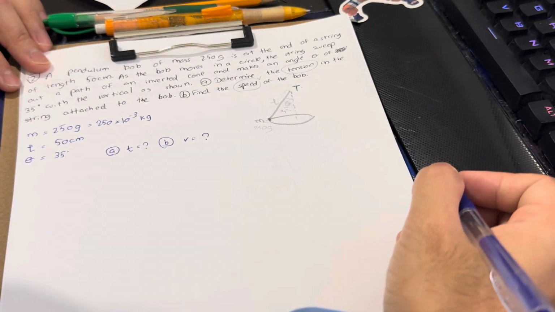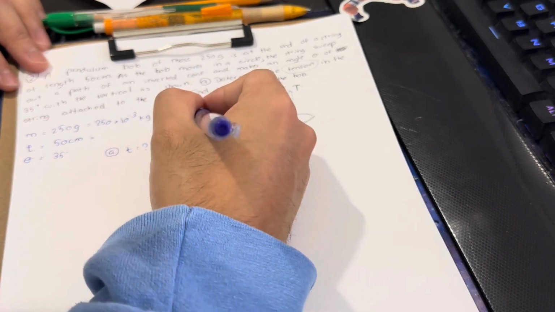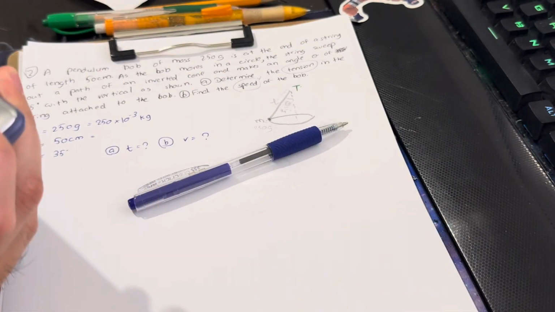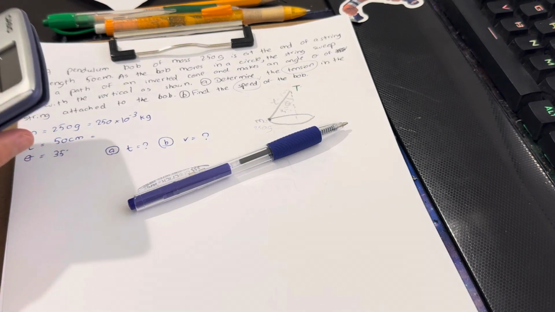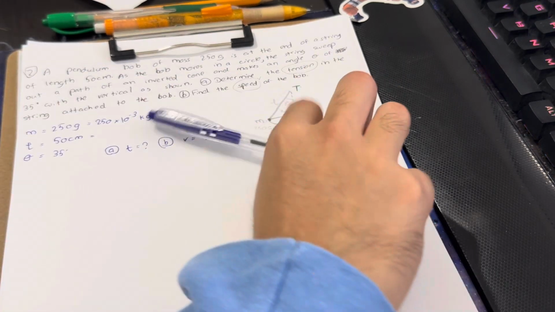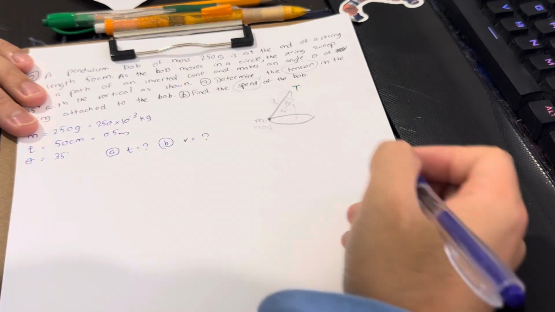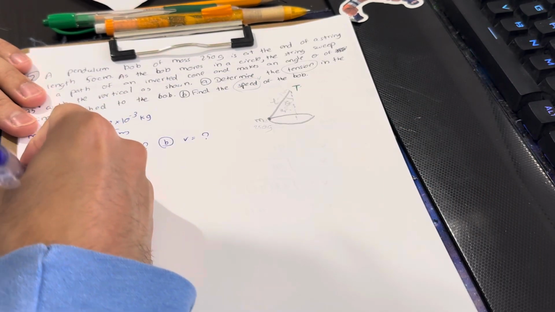Now centimeter to meter is divided by 100. I'm going to use the calculator. So this is 0.5 meter.